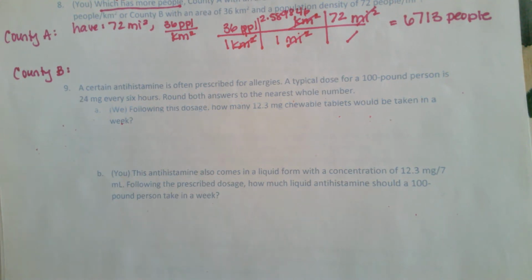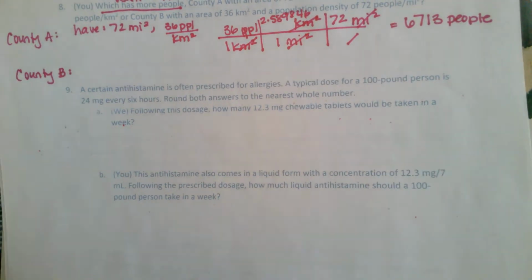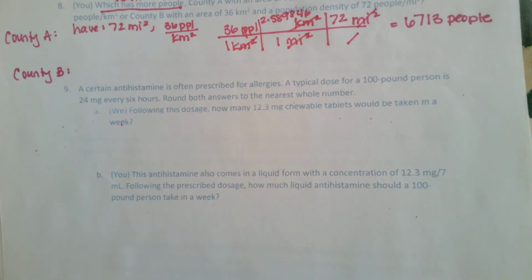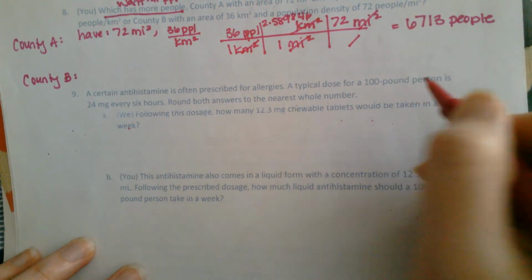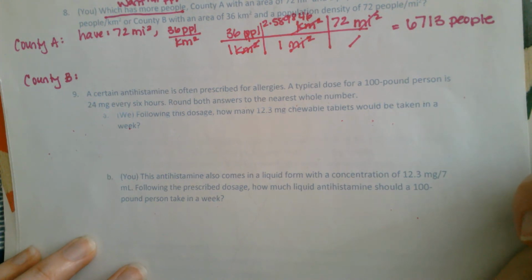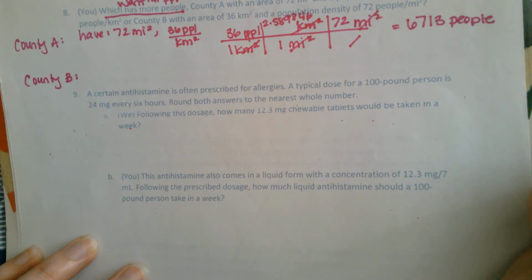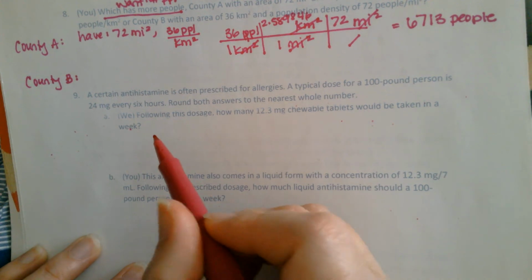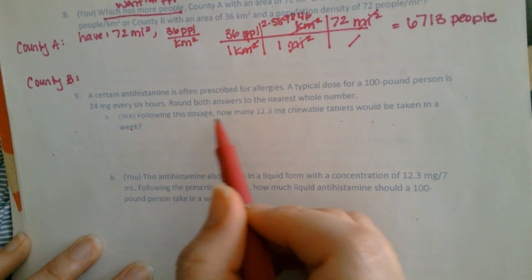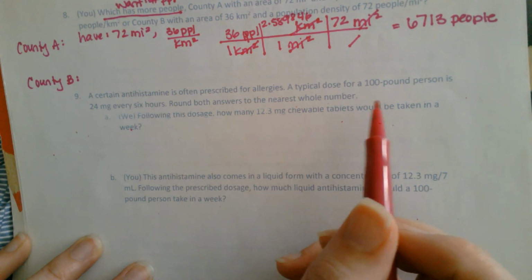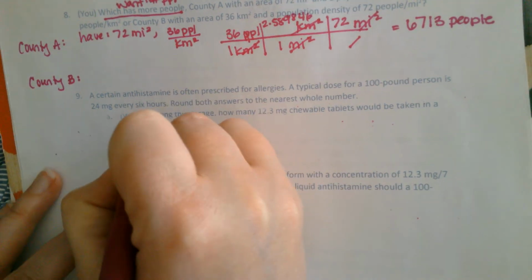Okay, in this case, they give you the weight for a 100-pound person, but you're not actually really going to use it. Sometimes they do give you a little bit of extra information, but if you aren't sure about that, you can always list it in the have, and if you need it, you can use it. If not, then you don't. So for A, following this dosage, how many 12.3 milligram chewable tablets will be taken in a week?